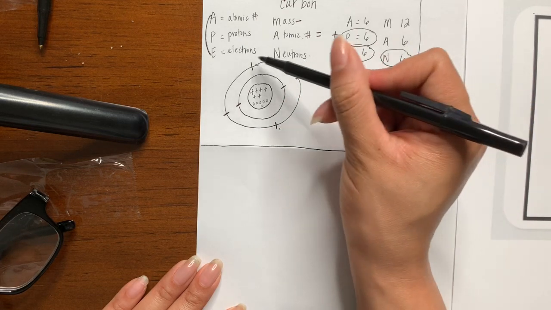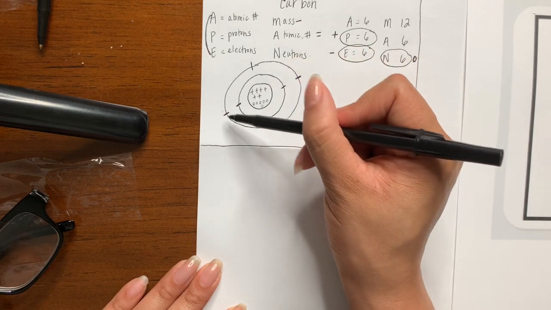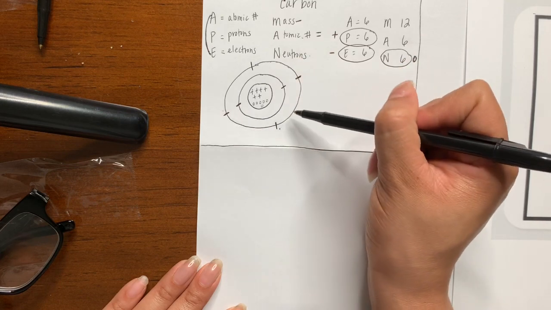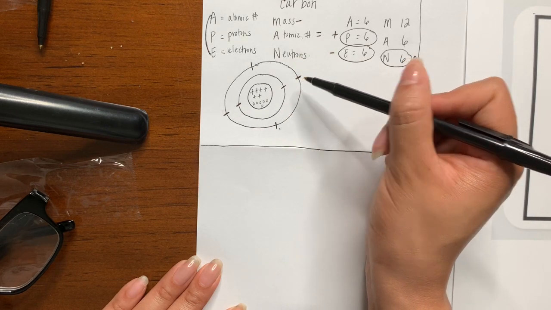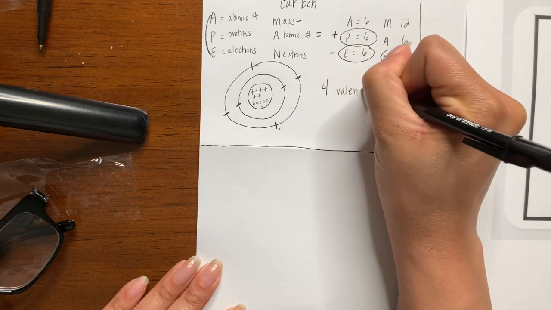Now, if we look at the last ring that we drew, we have 4 on the outside ring, which means these are our special electrons called valence electrons. We have 4 valence electrons.